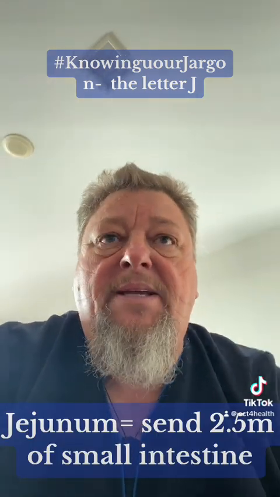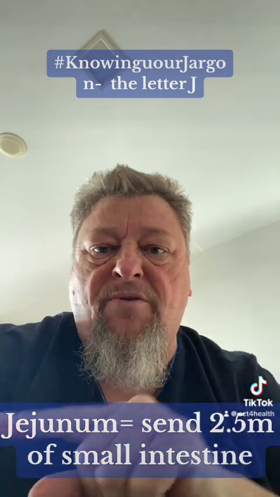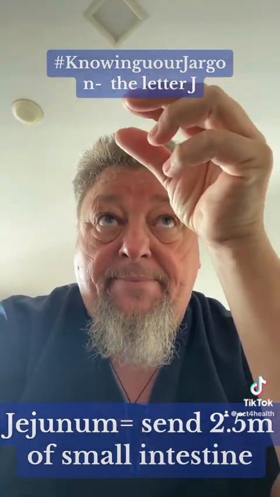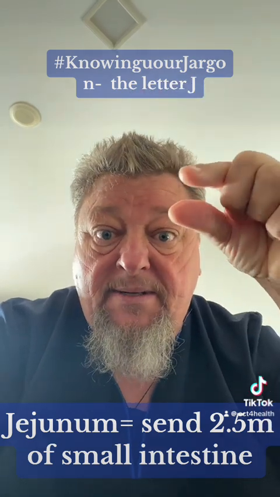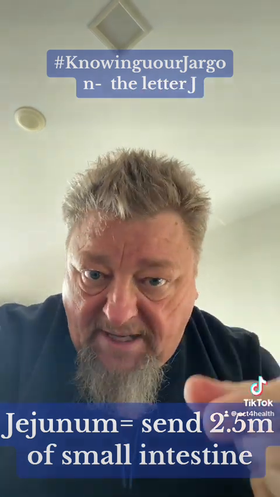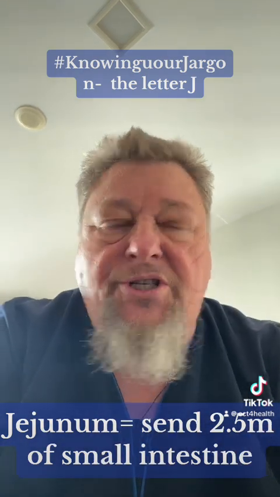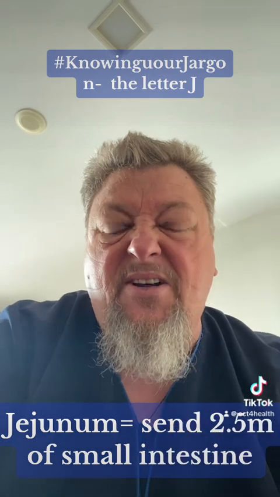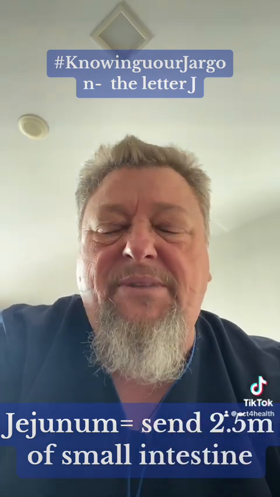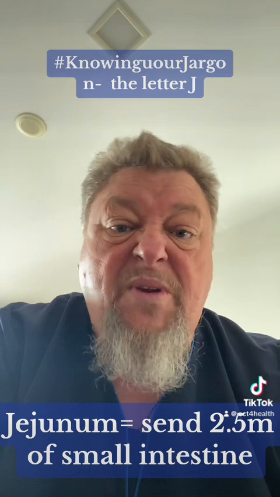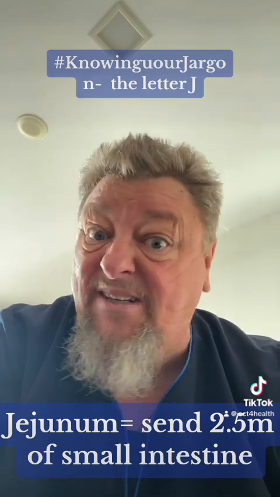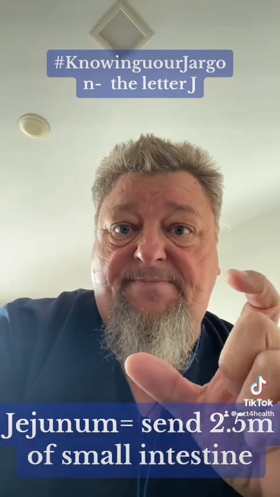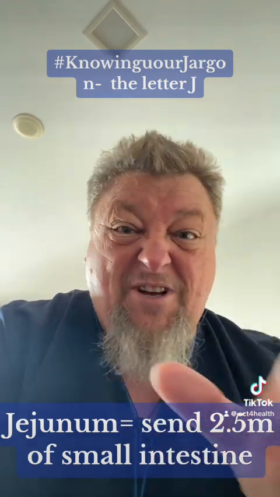Jejunum. And jejunum is the middle part of your small intestine. So let's just recap our anatomy. We go from stomach into duodenum, then into jejunum, and then into ileum before it turns into the large intestine. So the jejunum is the middle bit. Your small intestine's about 20 to 24 feet long, we're talking 6 to 7 meters long. But the jejunum is about 2.5 meters right in the middle.